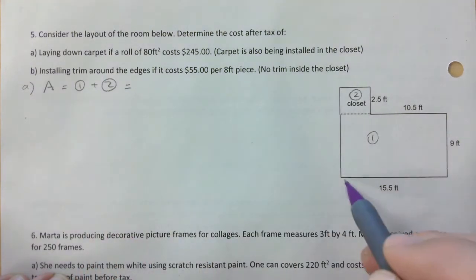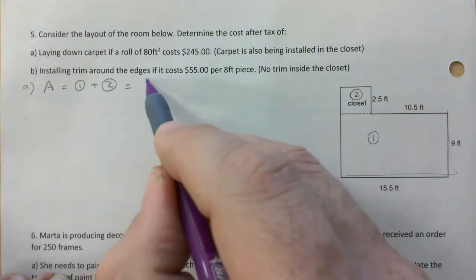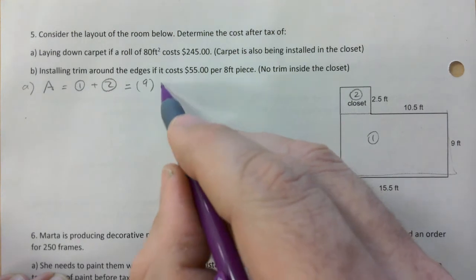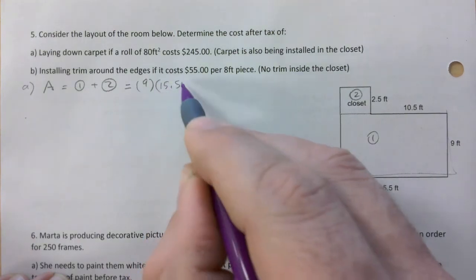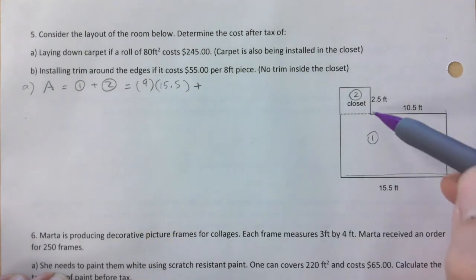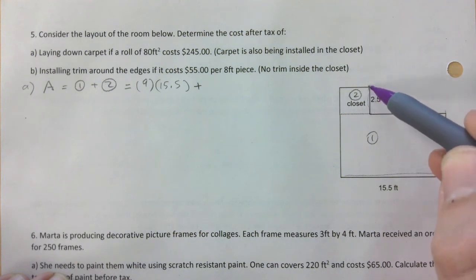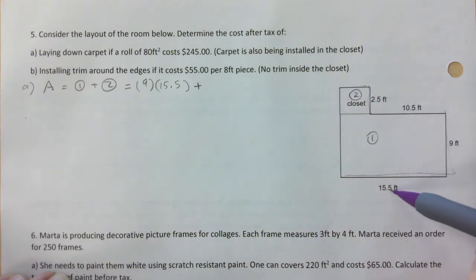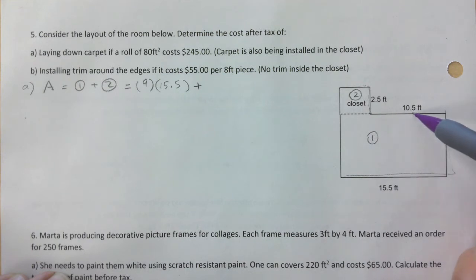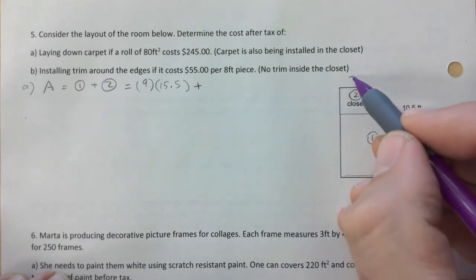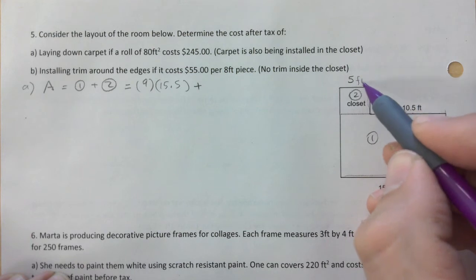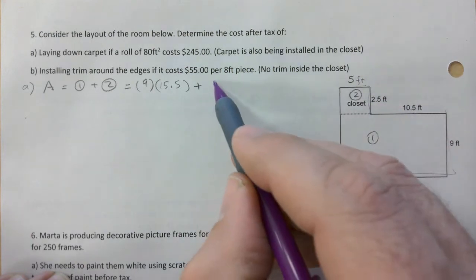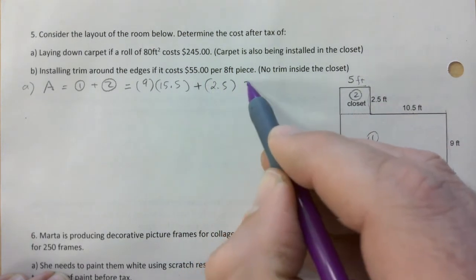And so to get this area, it's just 9 times 15.5 plus 2.5, and this we have to figure out. So 15.5 minus 10.5 gives you 5. So this little sliver here is 2.5 times 5.